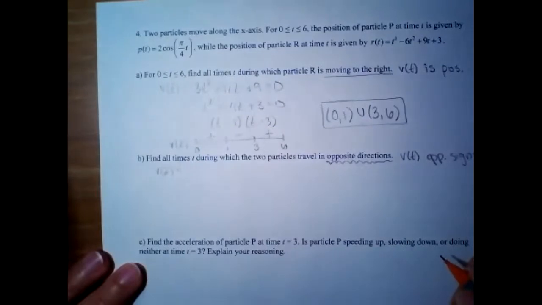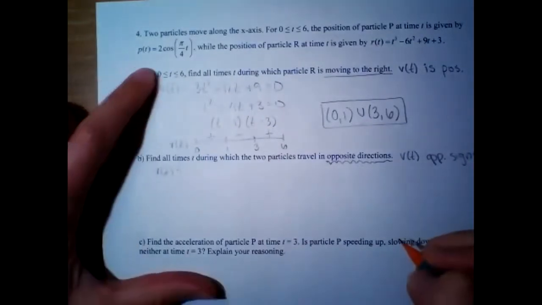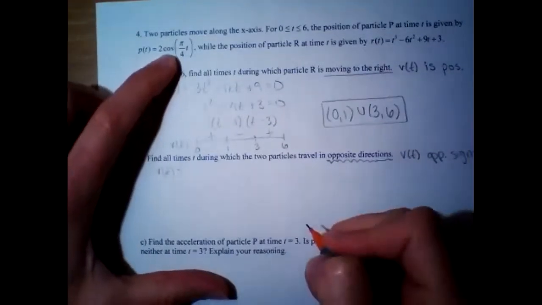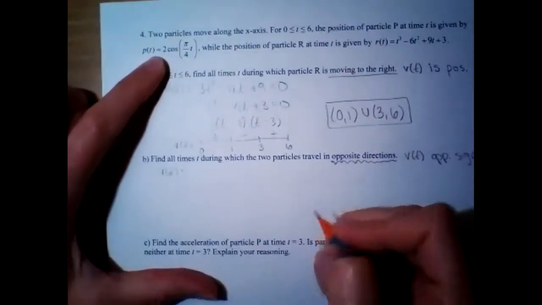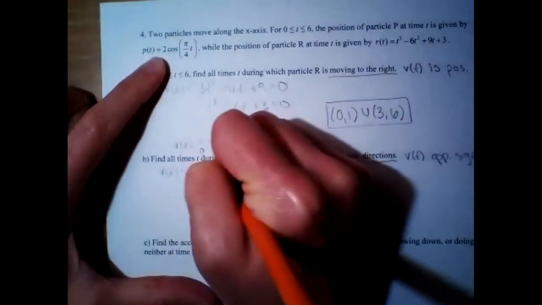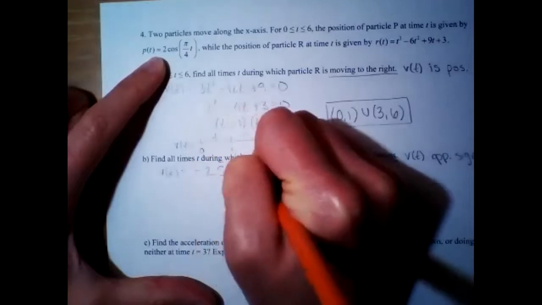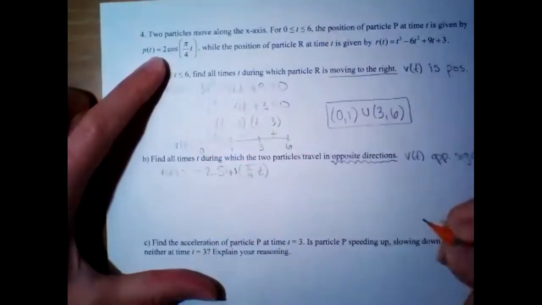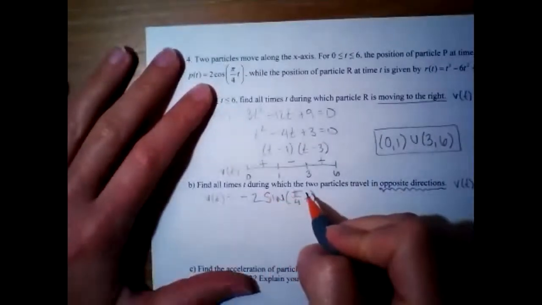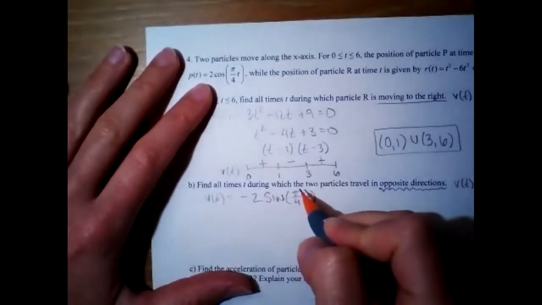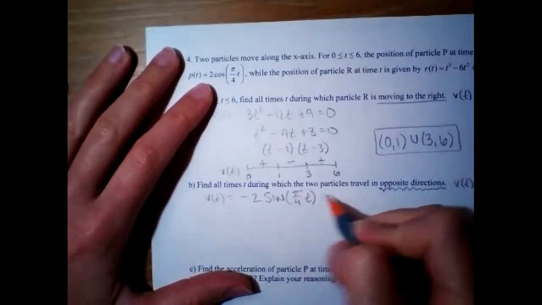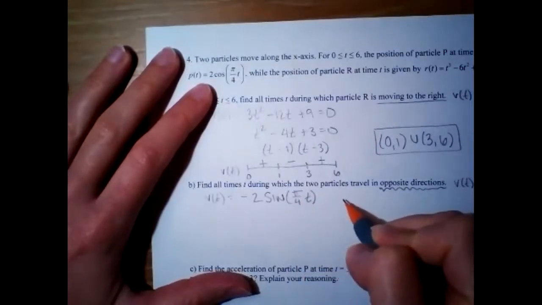All right, so let's find the velocity for particle p. Derivative of cosine would be negative sine, so it's going to be negative 2 sine of pi over 4 t. And then there's a chain rule there. I have to chain on the derivative of pi over 4 t, which would be pi over 4. Now you can write times pi over 4 at the end.